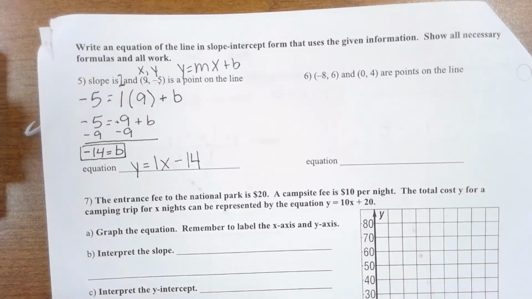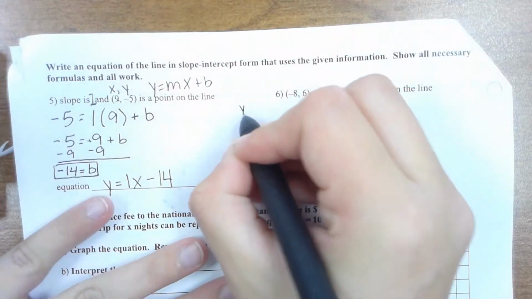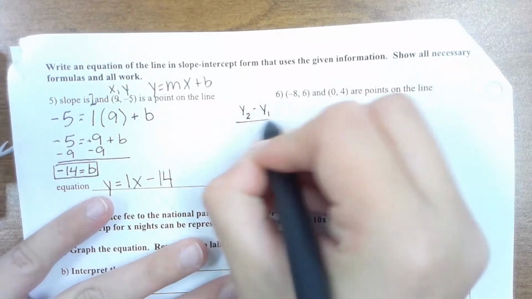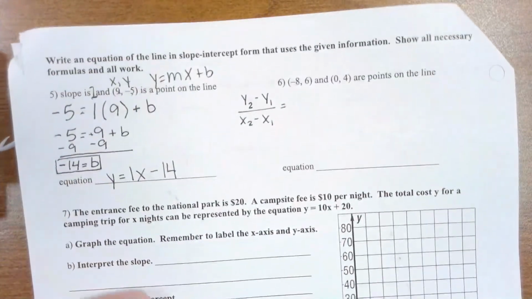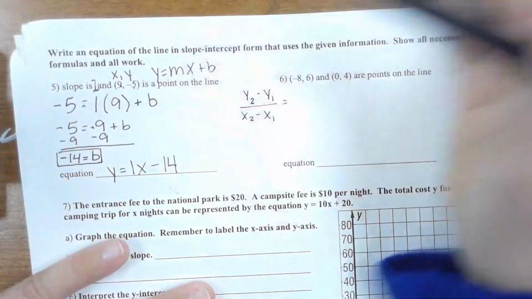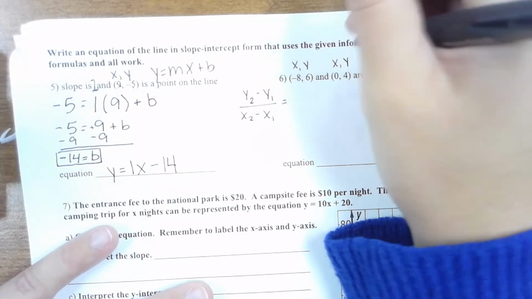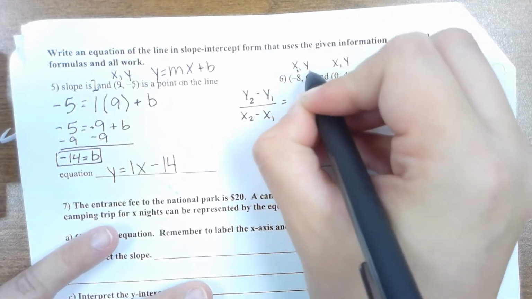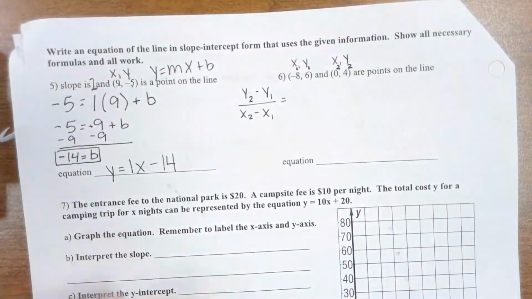All right, looking at number 6. So now we're given 2 points on the line. So what we first need to find is slope. Remember, in order to find slope given 2 points, we are using the formula y2 minus y1 over x2 minus x1. And remember, in our 2 ordered pairs, it's always x comma y, and our first ordered pair we represent by x1, y1, and our second ordered pair we represent by x2, y2.